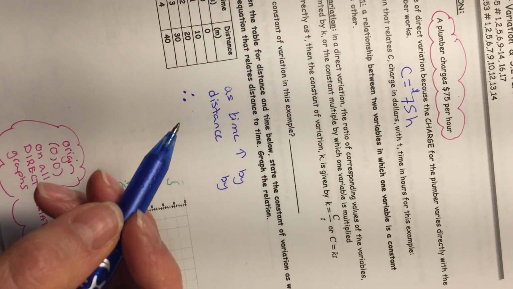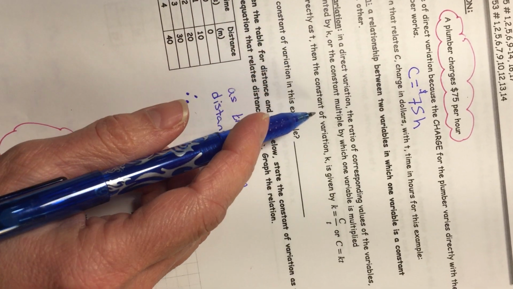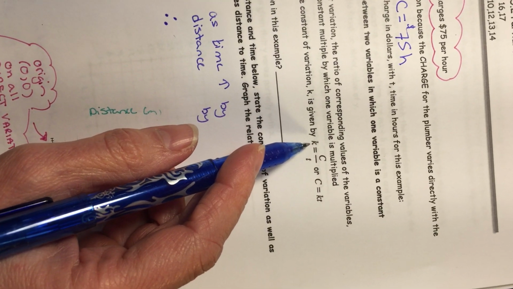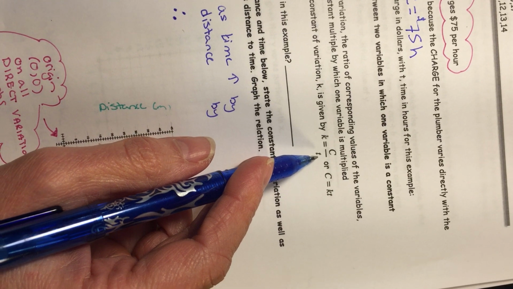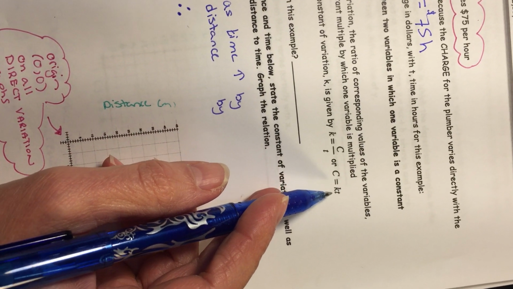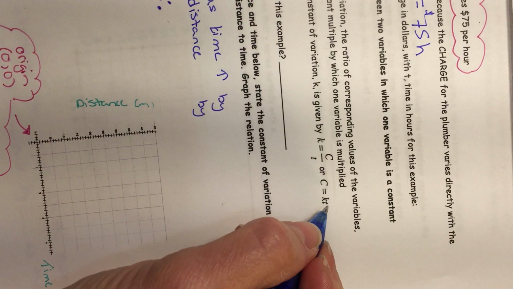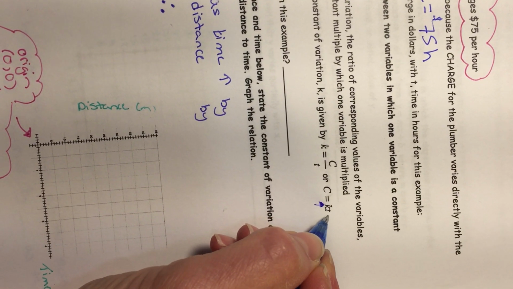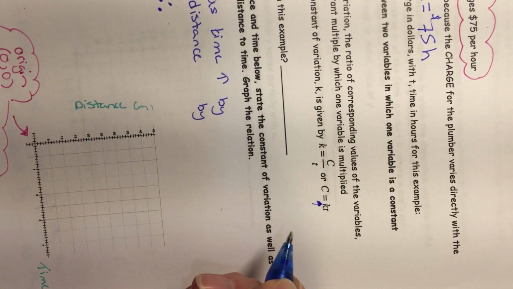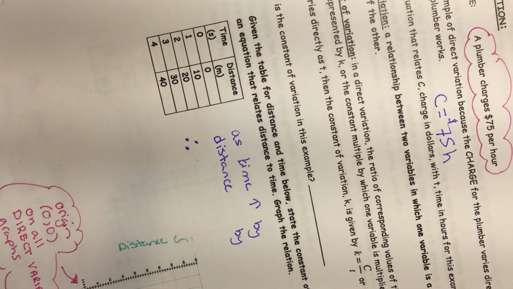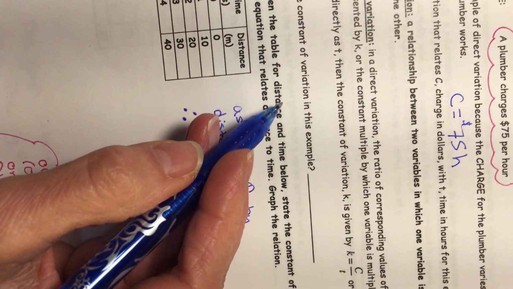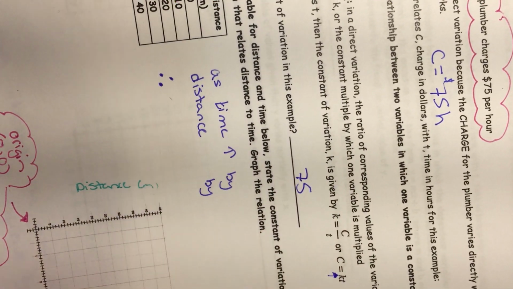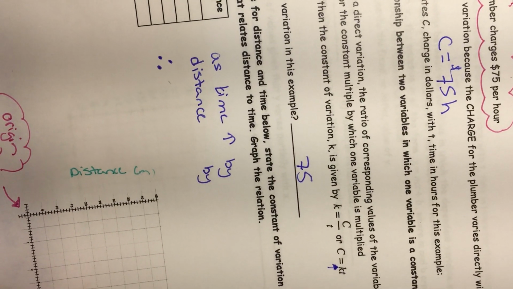If C varies directly as T, then the constant of variation K is given by K equals the cost divided by T, or cost equals KT. So K is the constant of variation because it's the multiplier. It's what you multiply one variable by to get the other. So in this example, the constant of variation is 75. That's what we multiply the hours by every time to figure out the cost.